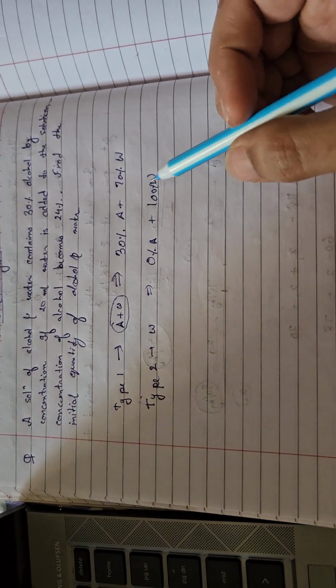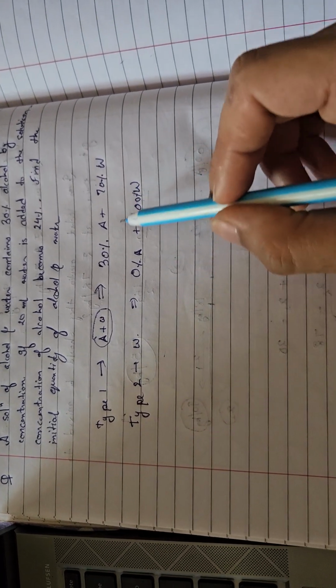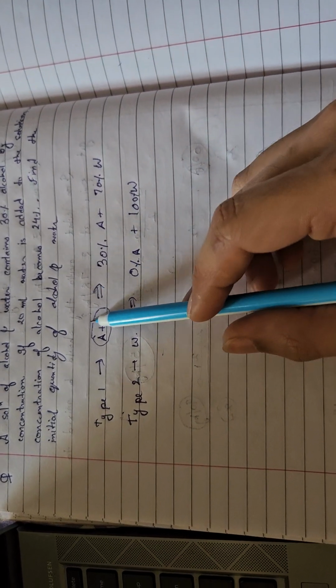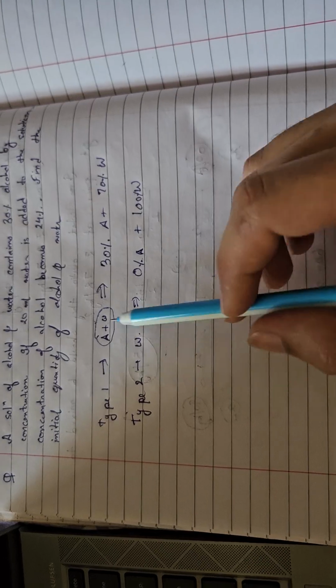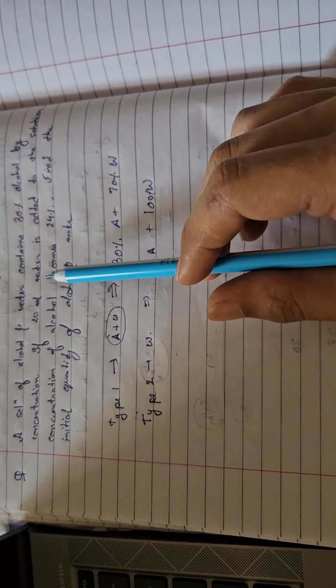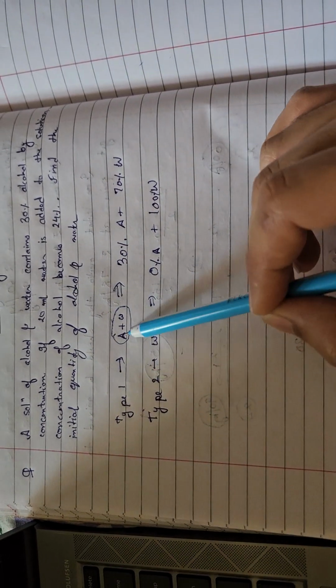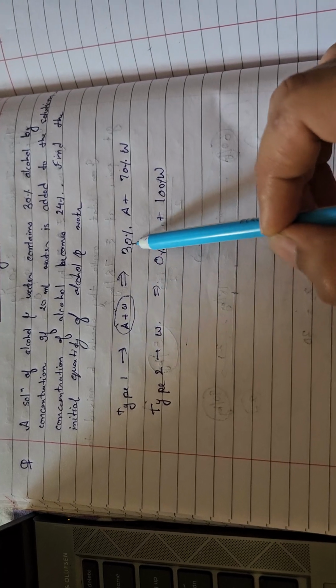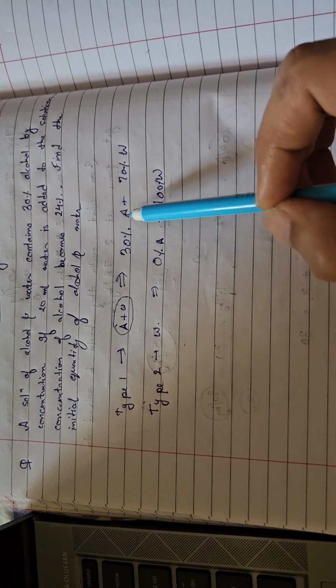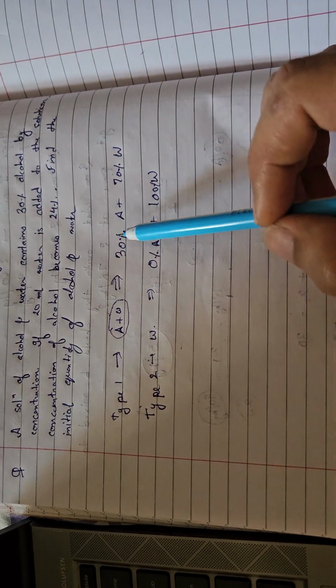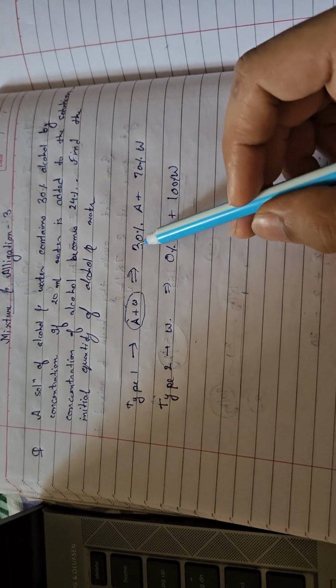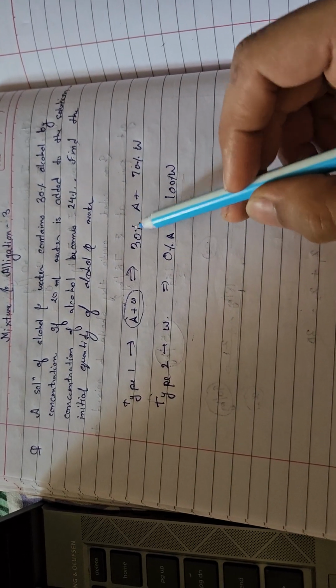Now what has happened is we have mixed this water solution, this type 2 solution, into this type 1 solution, and it says we have mixed 20 ml of type 2 solution into type 1 solution, and this concentration of alcohol, which was 30% previously, has now changed to 24%. So we need to find the quantity of alcohol present in the solution.